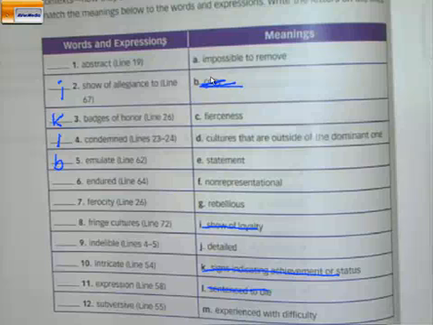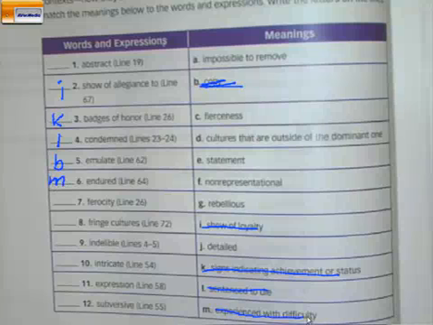So when you say, I endured, I went through very difficult times, but I endured, that gives you a very negative tone, that it wasn't easy. It was very difficult. So endured is M. Experienced with difficulty. So we cross that out.